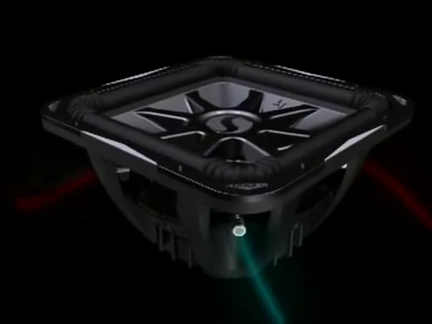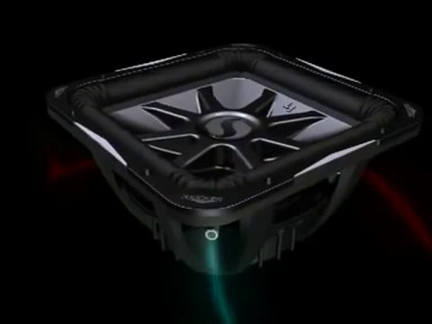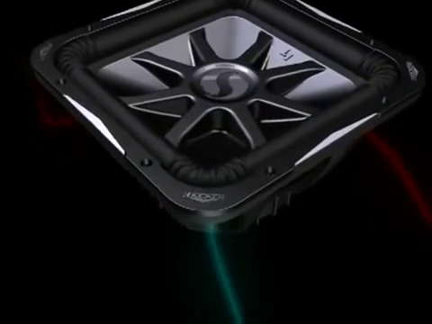Now you have a better understanding of what it takes to make music. There are all sizes of speakers and many different ways to build them. Kicker strives to make them the best, so you will be able to enjoy them for years to come.